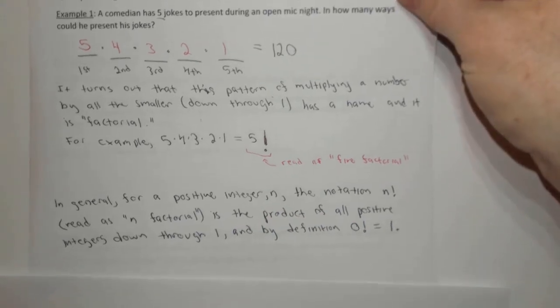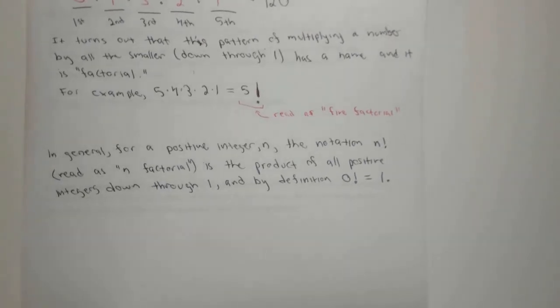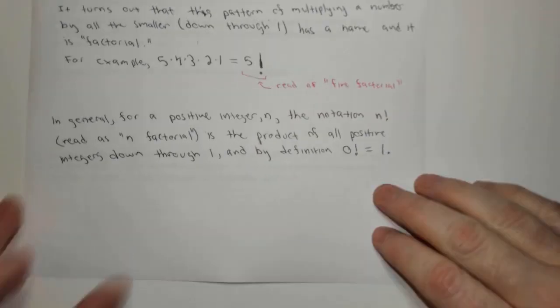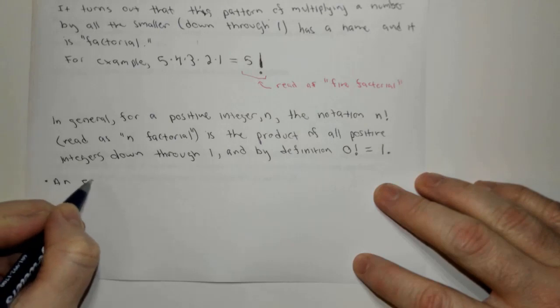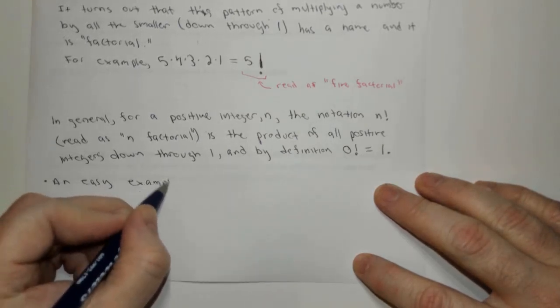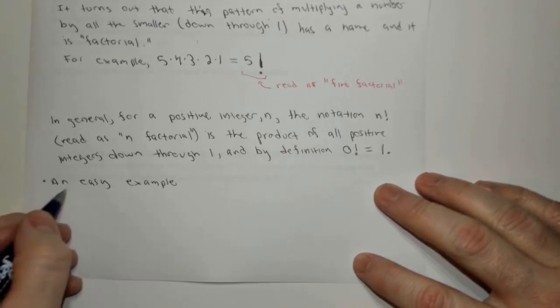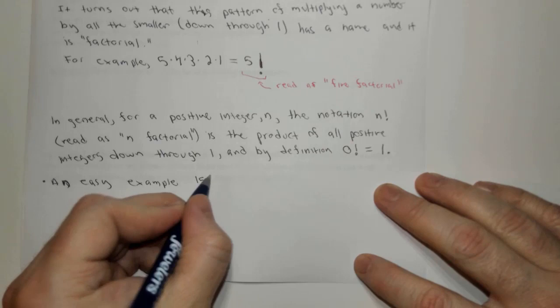All right, so along the same lines of this, I want to mention a few other things. What happens if we do the following? I just want to show you. So an easy example. Here is 15 factorial.